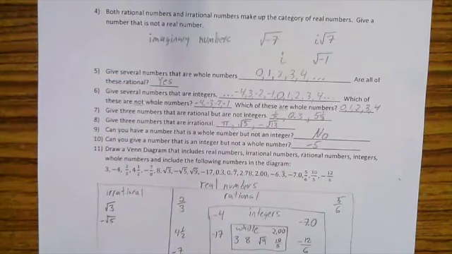Okay, so here are all the numbers plugged into my Venn diagram. A couple of tricky ones in there. Square root of 9, remember that that's a perfect square. So the square root of 9 is 3, which is actually a whole number.